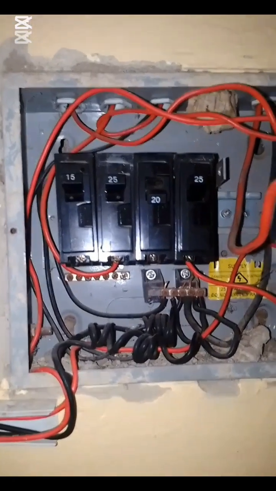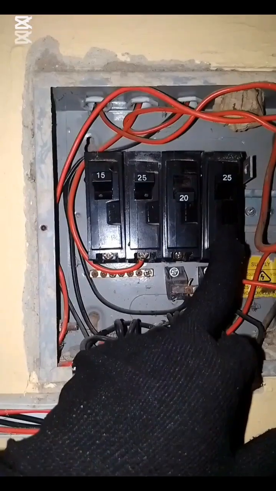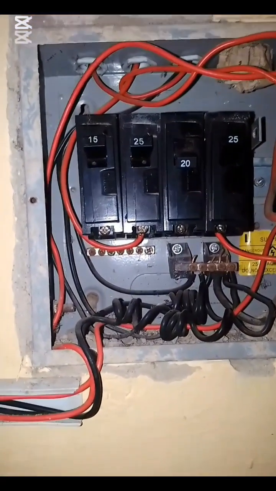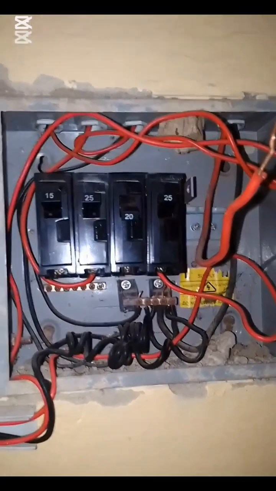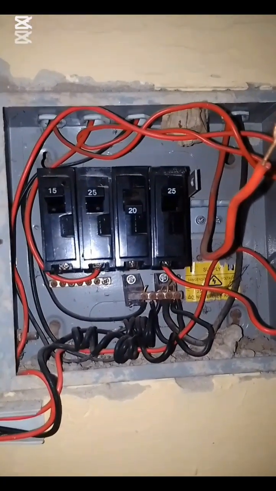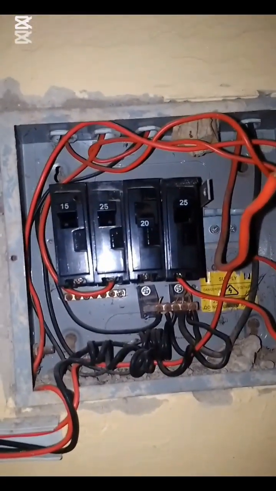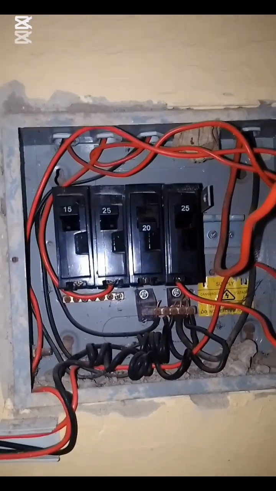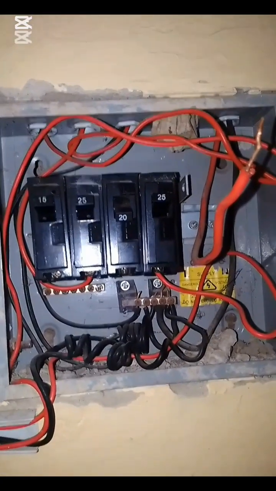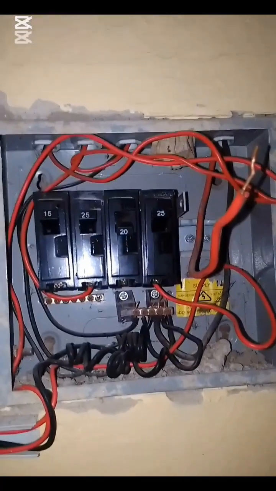So I am connecting this positive to one of the miniature breakers because I am using the power supply from the main, from the meter, to charge my battery. It is an inverter, a UPS system used as a backup whenever the main power supply is cut or gone off. I will not use it to power my appliances as a backup.